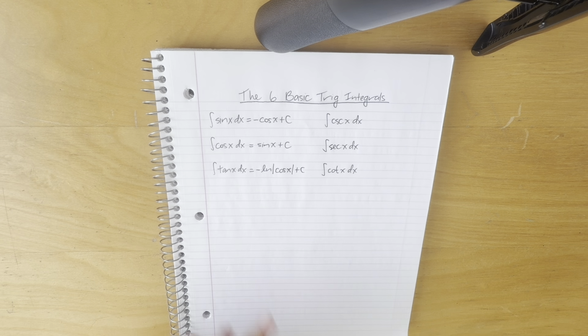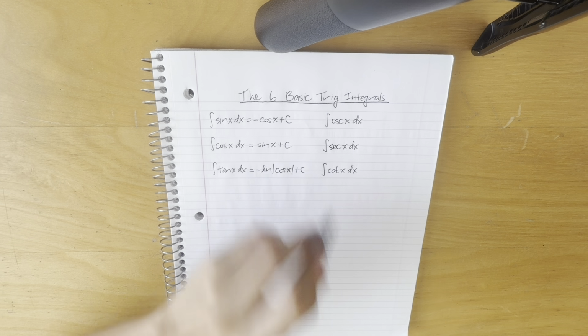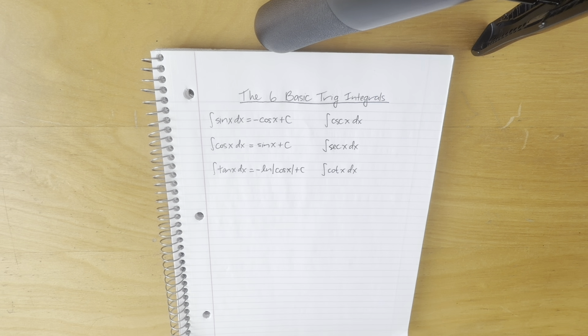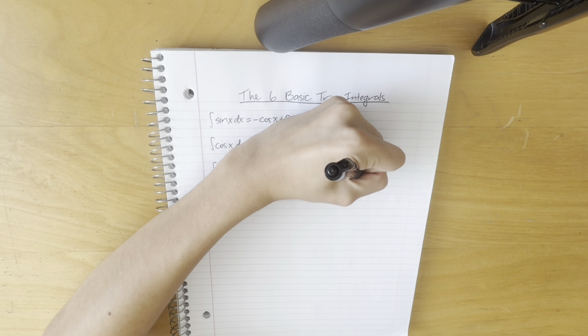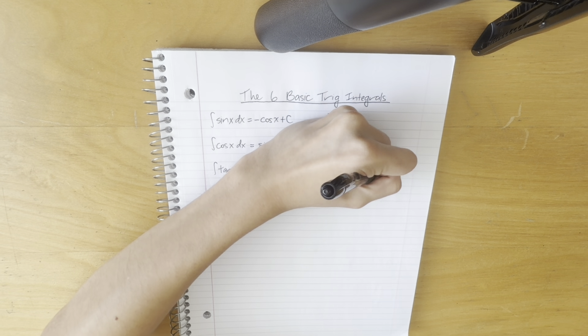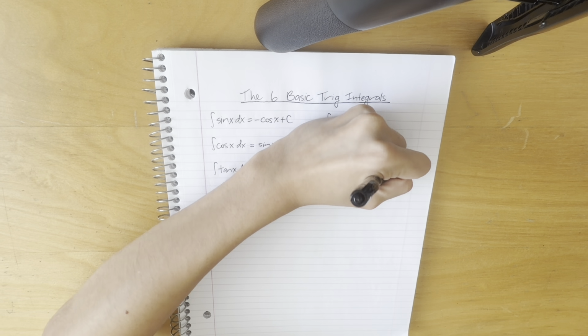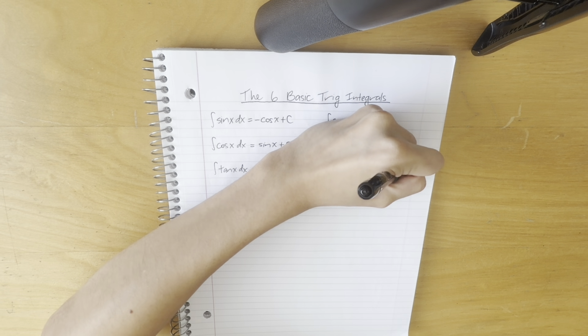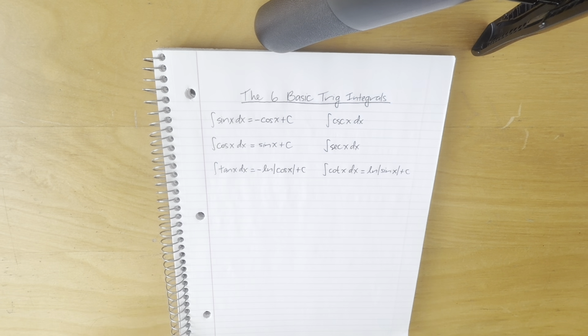But I'm going to leave it in this form on purpose. Then you have the integral of cosecant of x dx and the integral of secant of x dx. We're going to get back to those, but we're going to answer this integral down here. The integral of cotangent of x dx. This is equal to another natural log, absolute value of sine of x. And you add c. That's that.